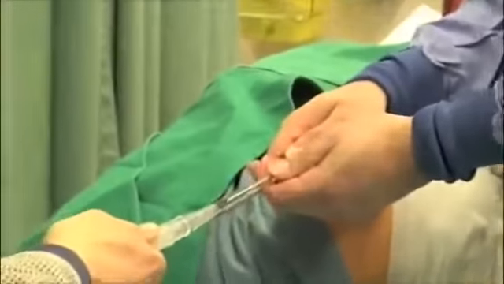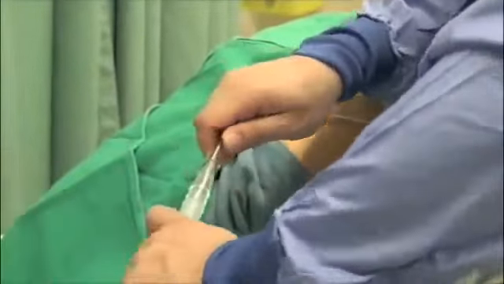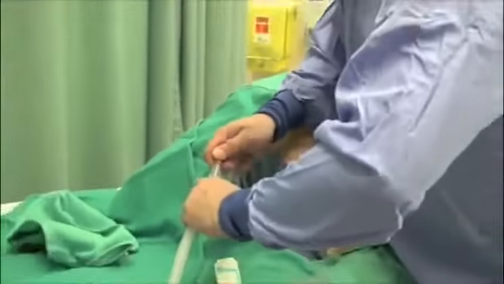Connect the chest tube to an underwater seal apparatus, the Pleurovac. Apply waterproof tape to the connection.